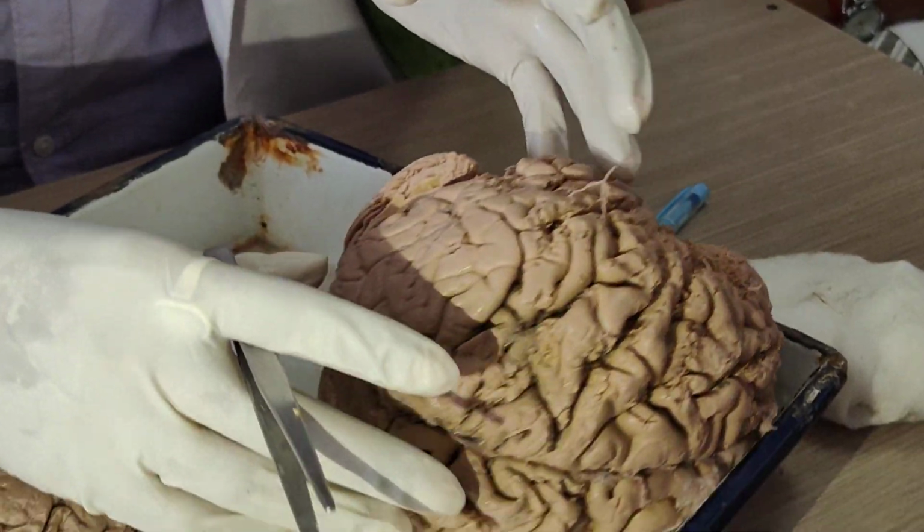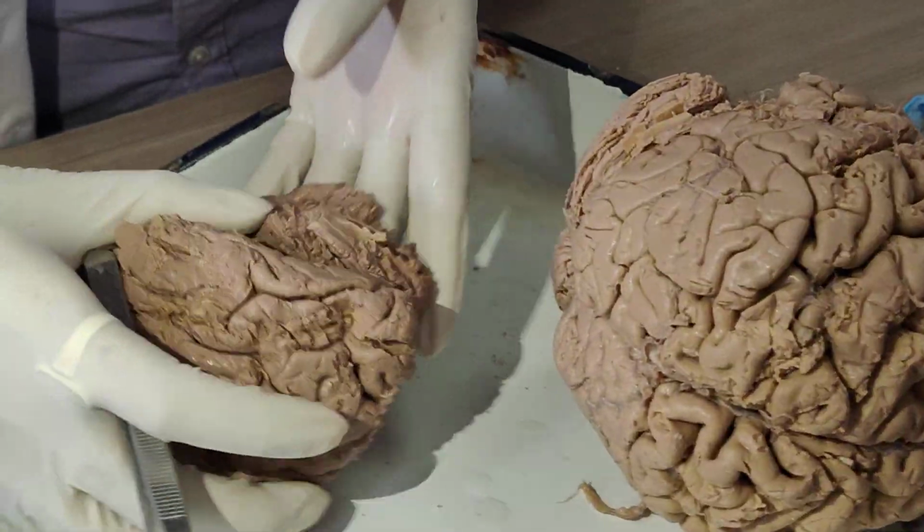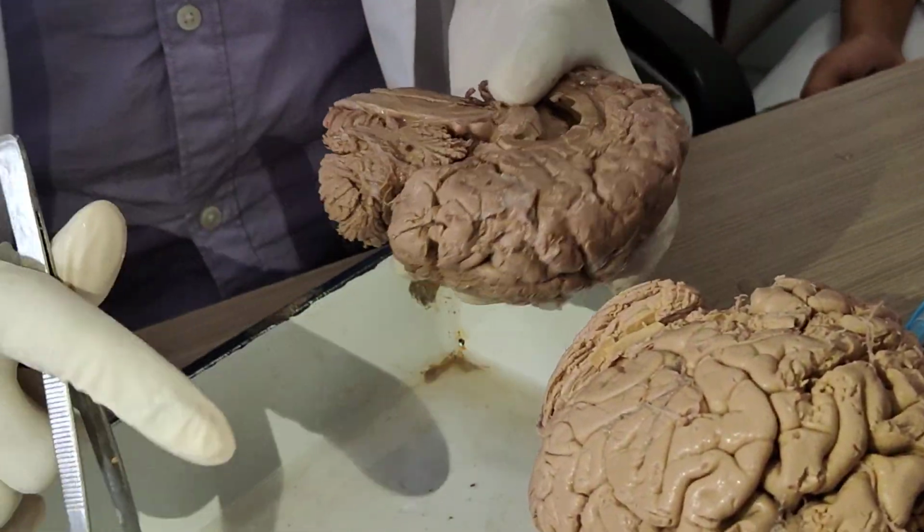Okay. Now coming to the occipital. Which sulcus is this?